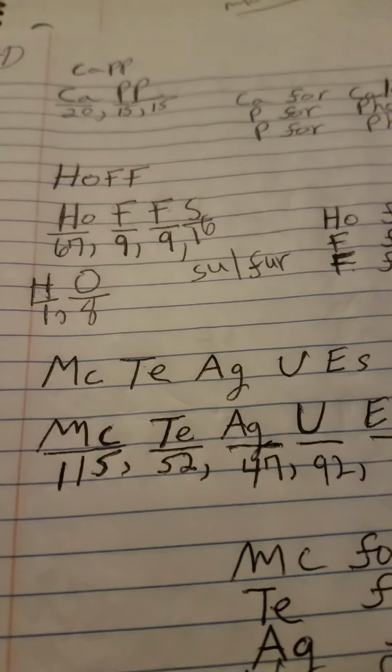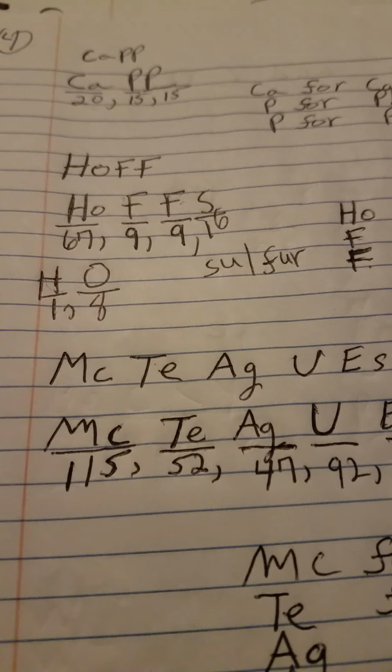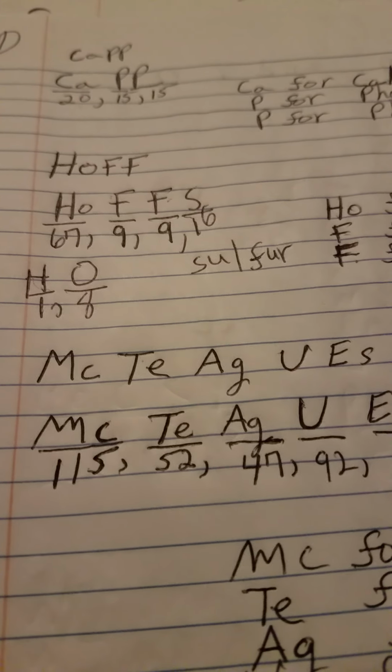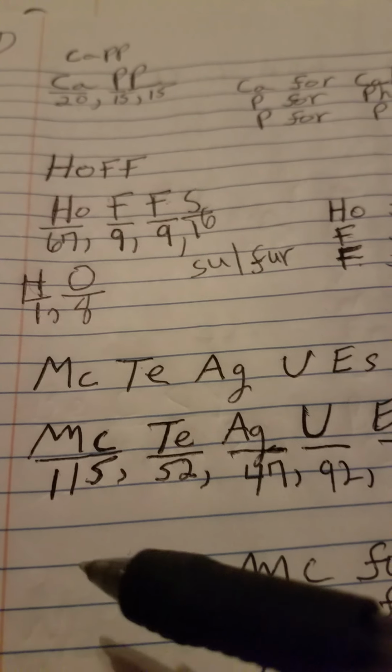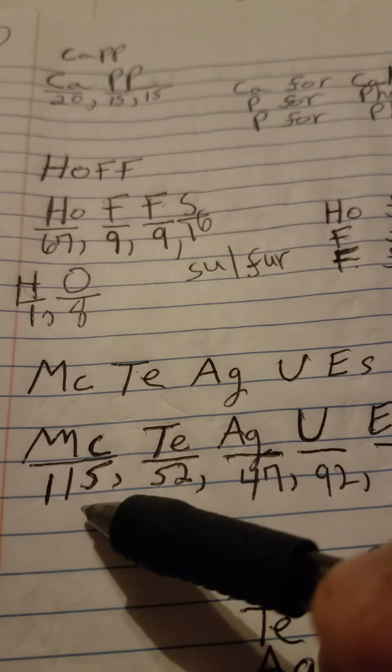It's a new chemical symbol added to the periodic table of elements not too long ago. It has an atomic number of 115. Oh yes, 115.